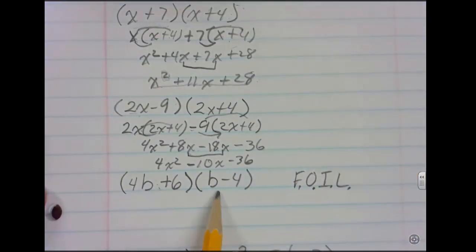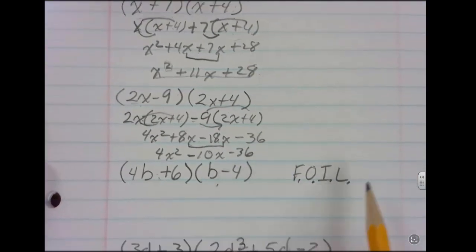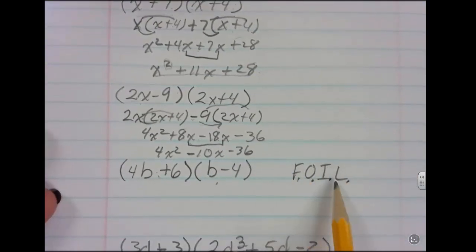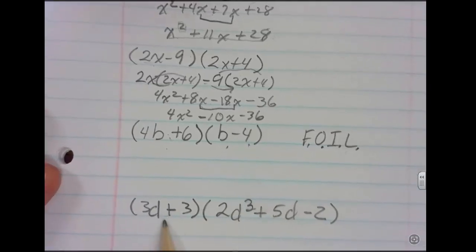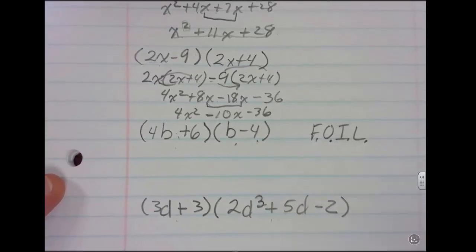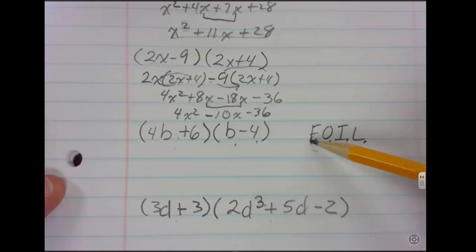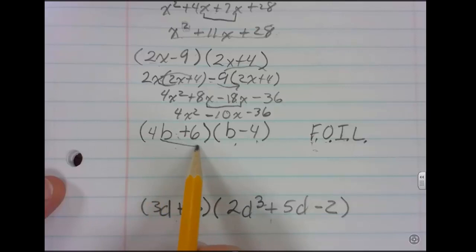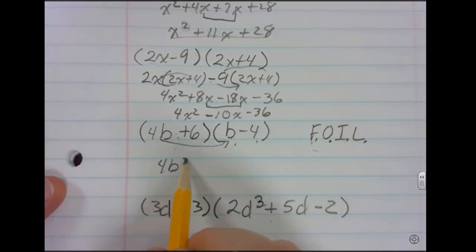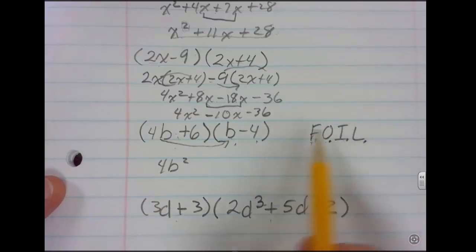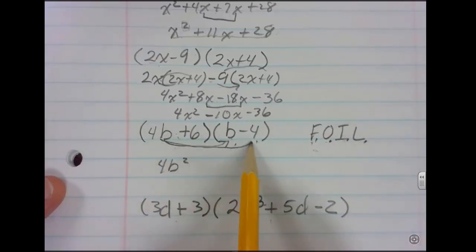Now, if you have a 2 by 2, you can also do what's known as the FOIL technique. The problem with the FOIL technique is it only works with a 2 by 2. If you see this problem down here, this is a 2 by 3. And the FOIL technique won't work with this. FOIL stands for first, outer, inner, last. So we're going to multiply the first numbers together. So 4b times b is 4b squared. Multiply the outer numbers. So 4b times negative 4, which is negative 16b.